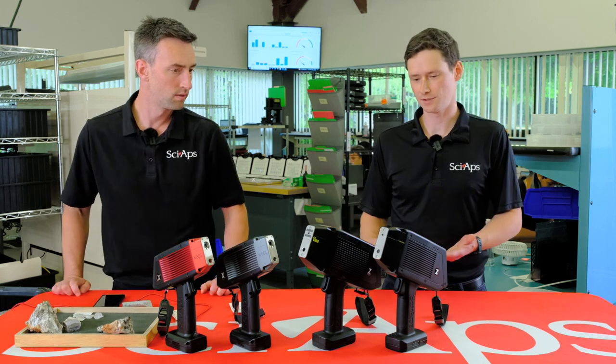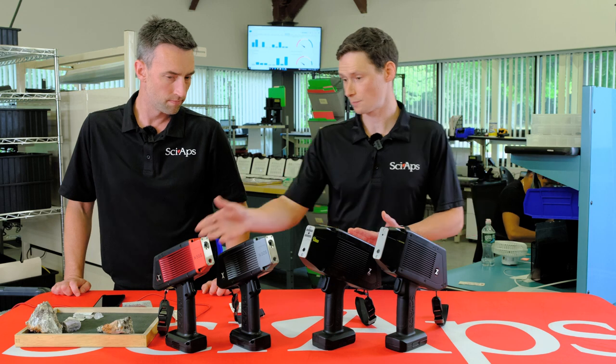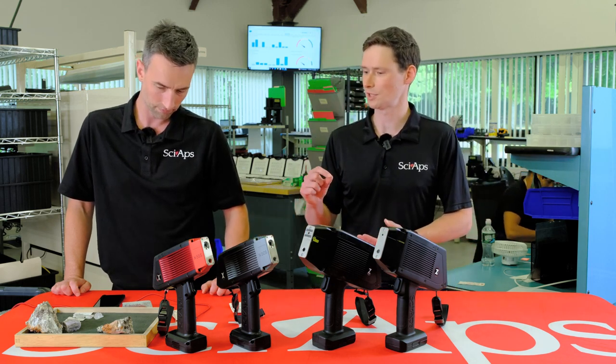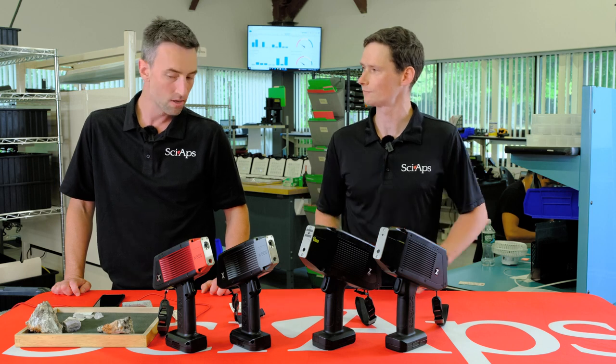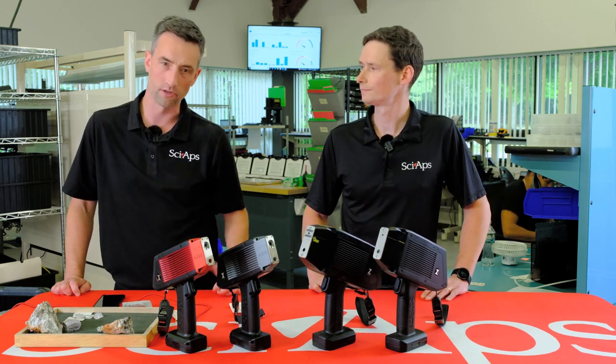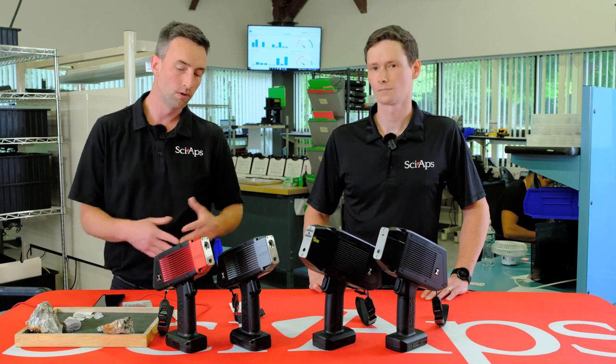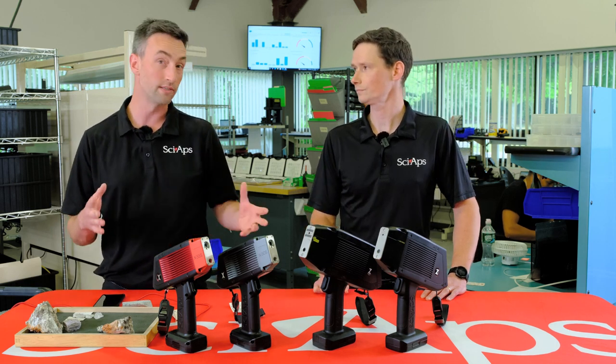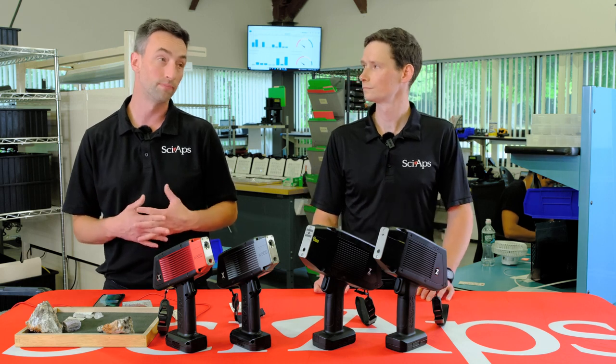So the spot size, are you saying that in a sample like this, you could actually pinpoint a small grain and potentially measure the chemistry of that one grain, even if it's really small? Exactly, yeah. So you can imagine the possibilities. A lot of the time the geologists, if they're looking at a rock, some minerals are easy to identify, others can be tricky.